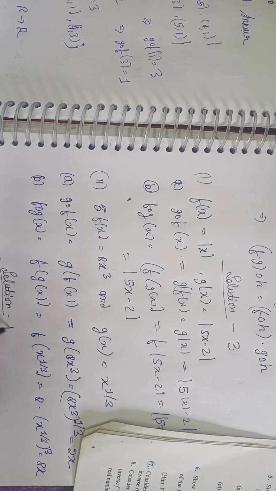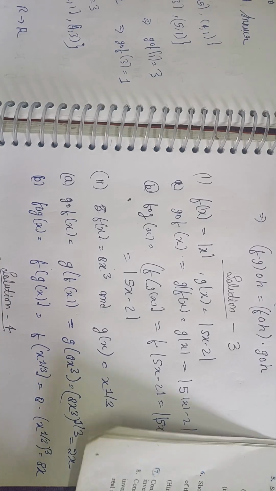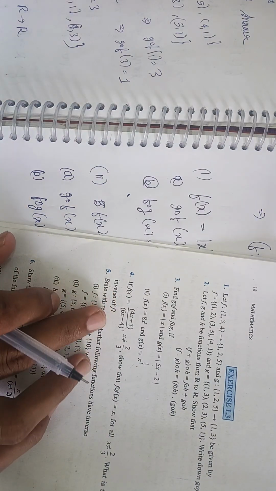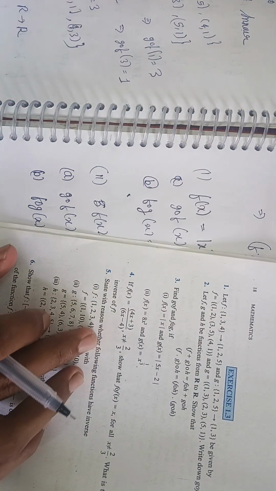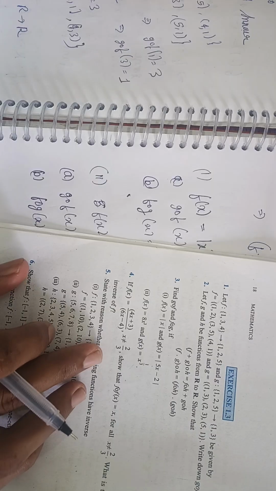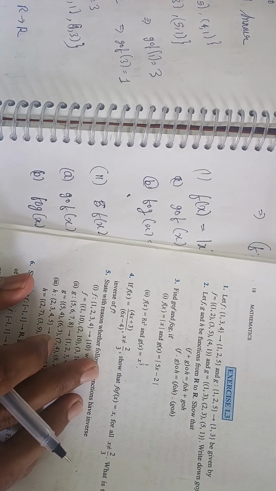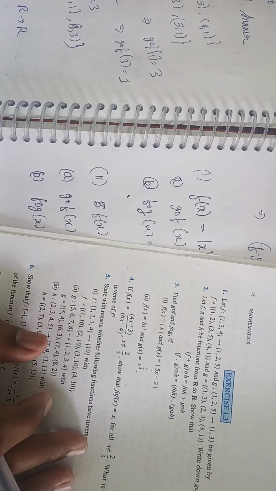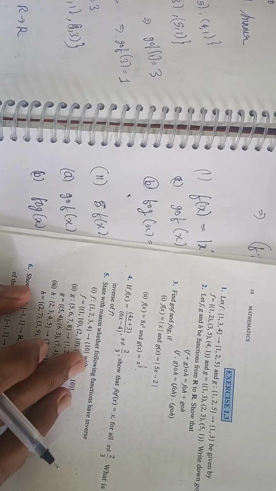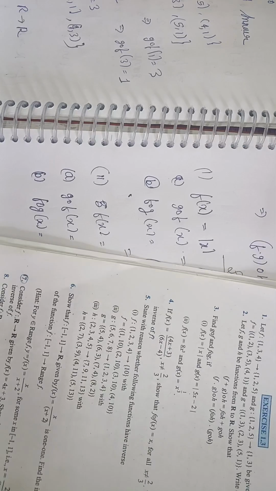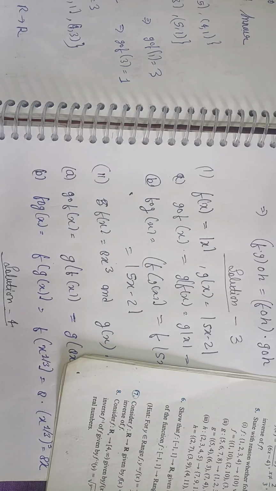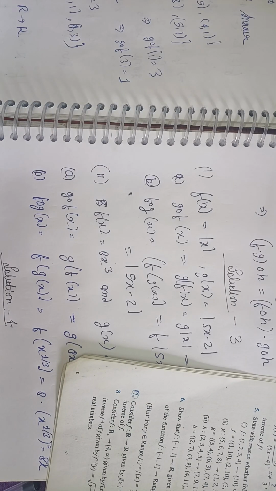Here solution for question number 4. Question number 4 says that if f(x) = (4x + 3)/(6x - 4), where x is not equal to 2/3, show that f of f(x) = x for all x not equal to 2/3. What is the inverse of f? This is our question number 4. Now we are going to solve it.